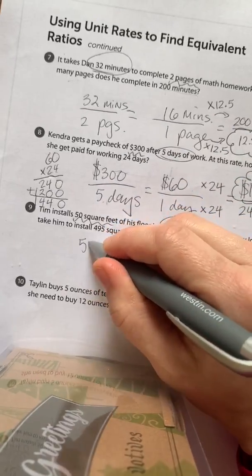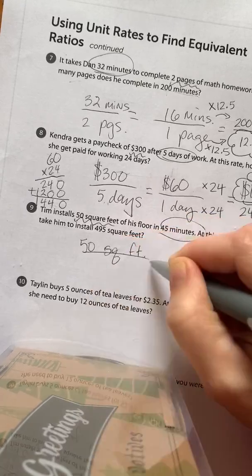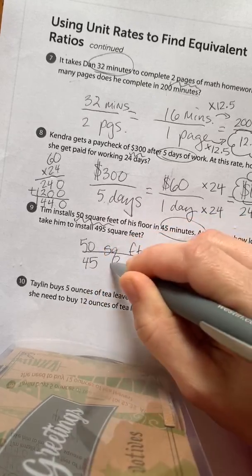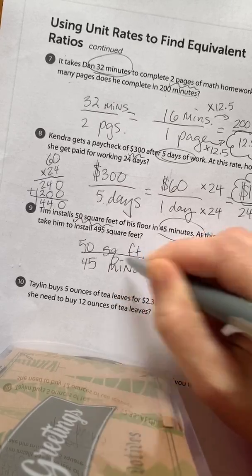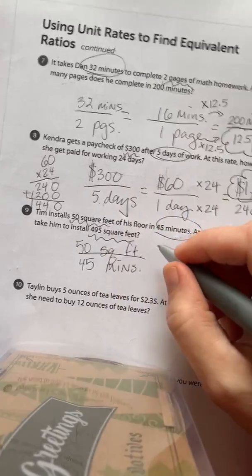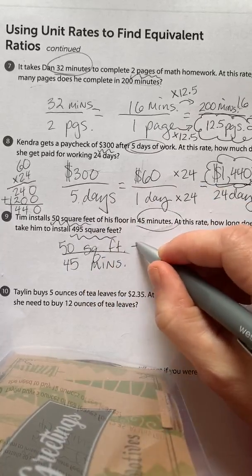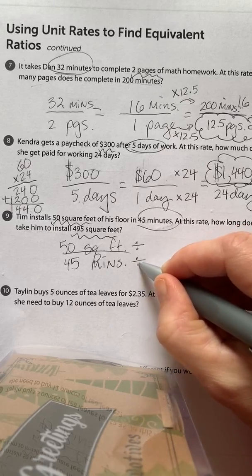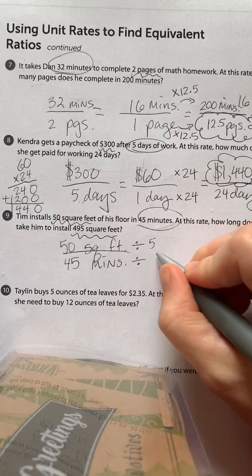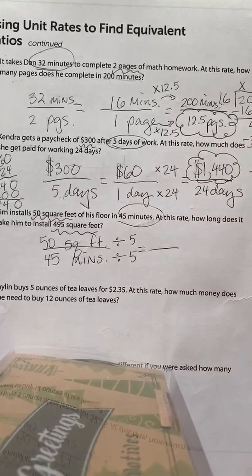So let's put it 50 square feet per 45 minutes. Okay. At this rate, how long does it take for 495? Well, can we reduce this? Yes. What can we divide both by? Excellent. 5 is their GCF. That's the most goated number, the greatest common factor.